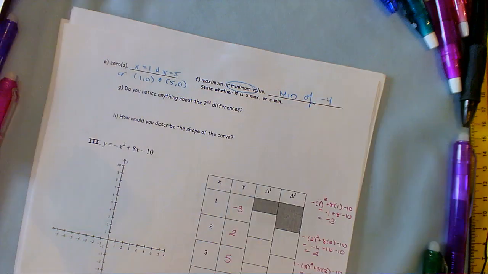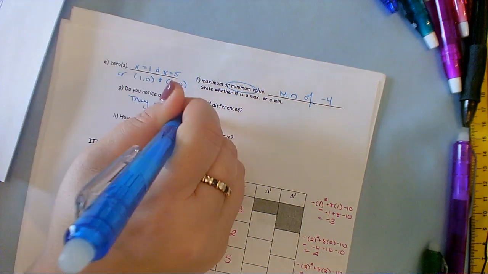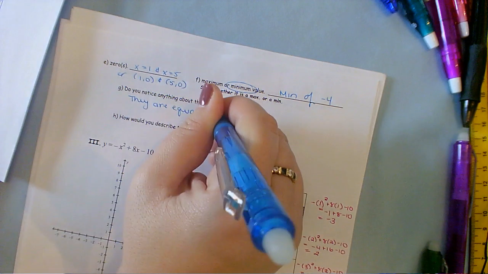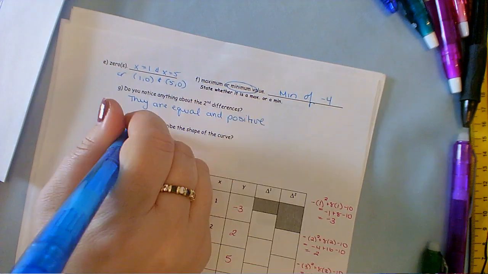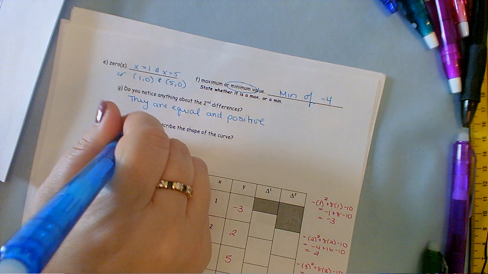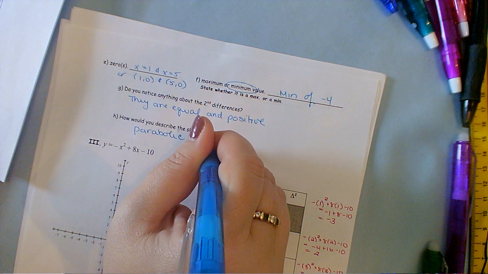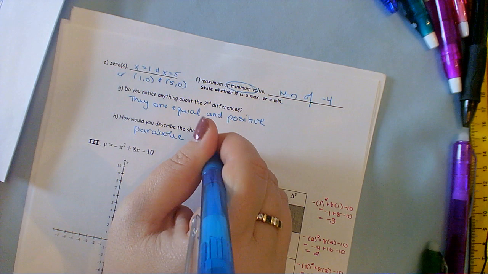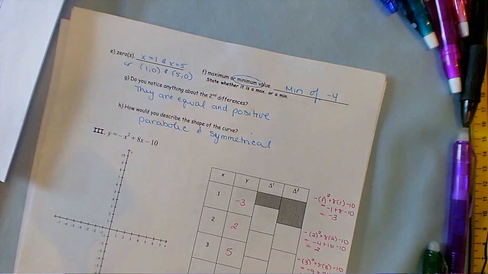Do you notice anything about the second differences? They are equal and positive. How would you describe the shape? Parabolic. So U-shape and again symmetrical. Okay, so hopefully you're seeing some patterns arising here.